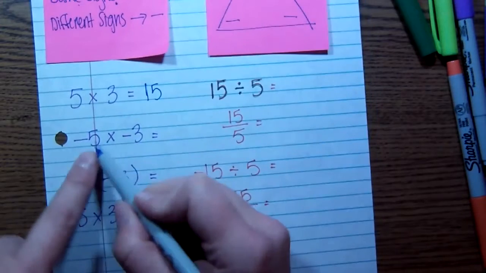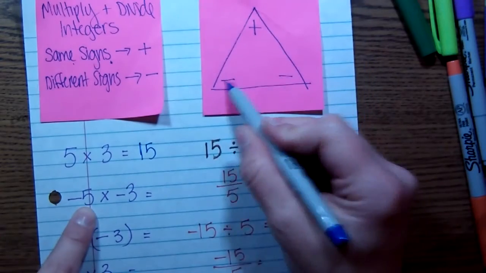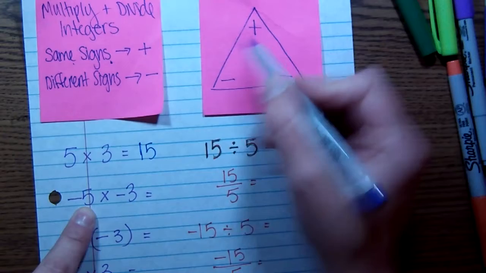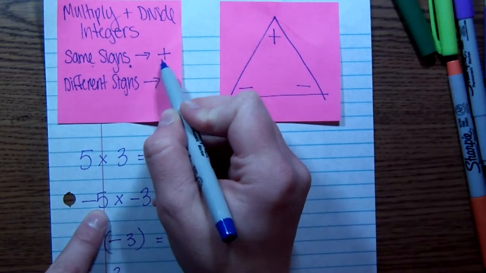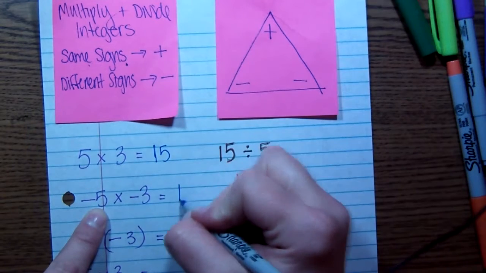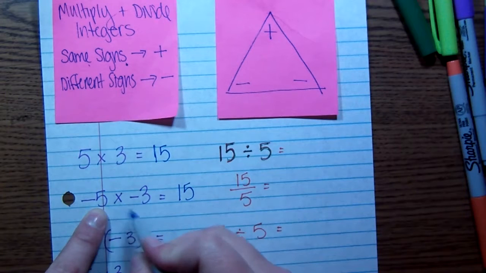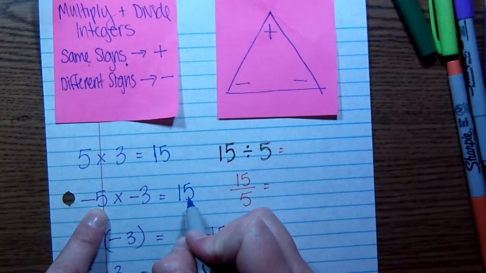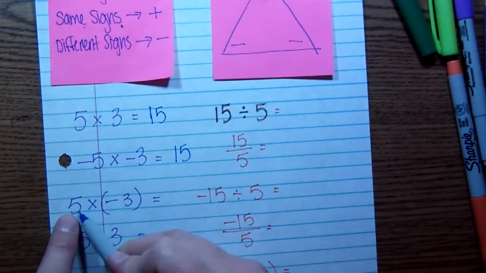Well, what if both of them are negative? A negative times a negative is a positive. Same signs, the answer is positive. So 5 times 3 is 15. Negative 5 times negative 3. Two negatives make a positive in this case. Then we have 5 times 3.